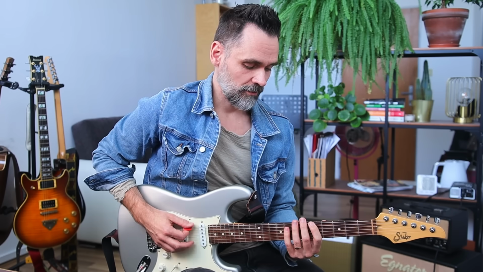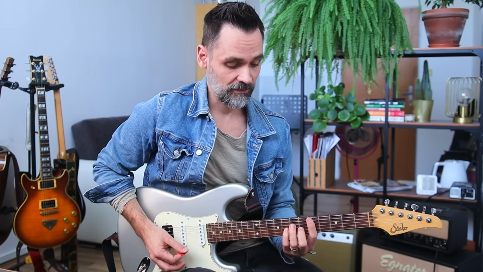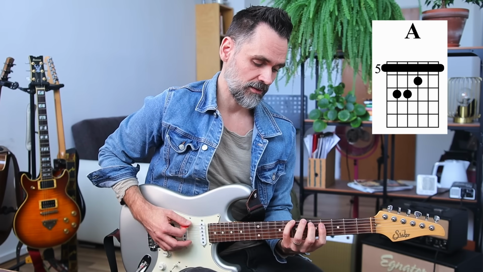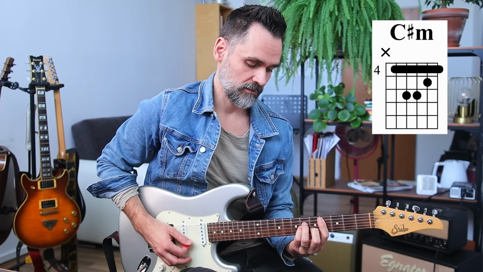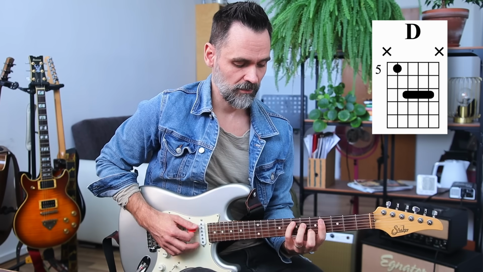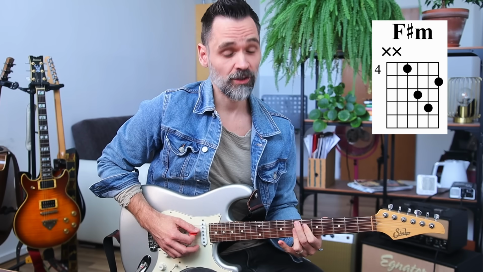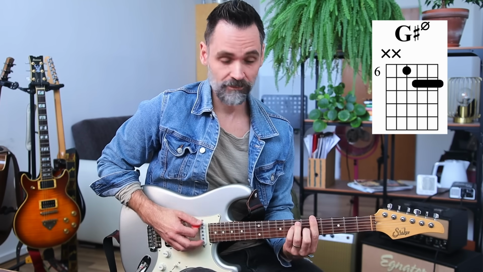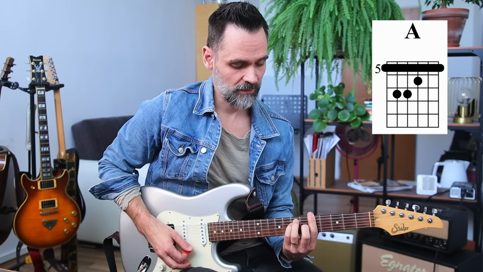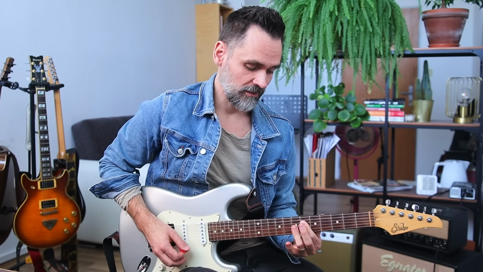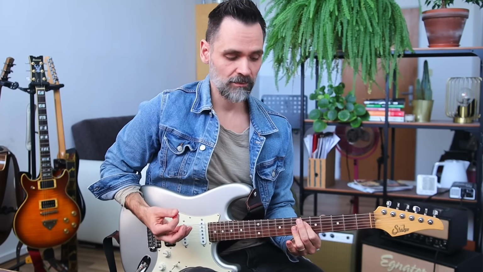So if I take this basic shape of A major, I can start building chords on each scale degree. So A major, B minor, C sharp minor, D major, E major, F sharp minor, G sharp half diminished, and again A major. I use this 7th chord, G sharp half diminished, instead of the G sharp diminished, which should be there, but this one is more useful in the real context and also more playable.